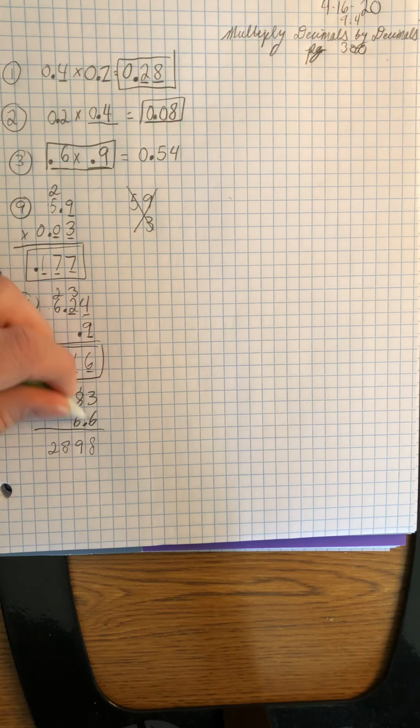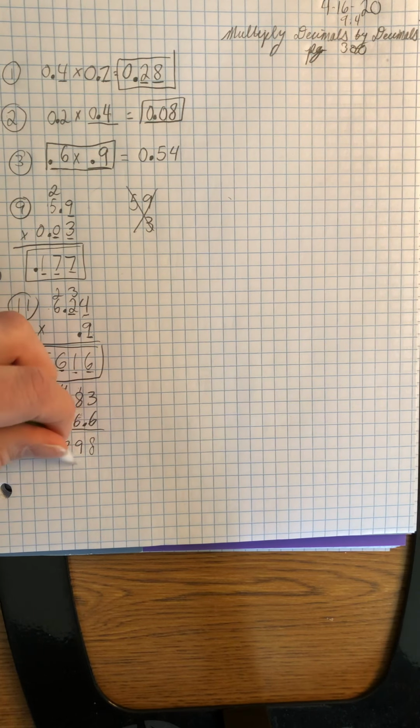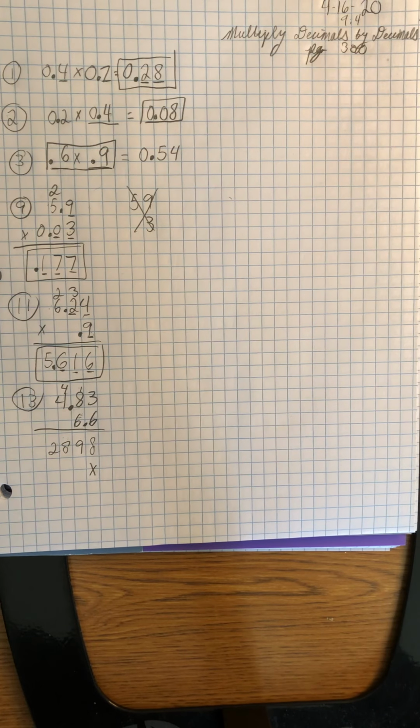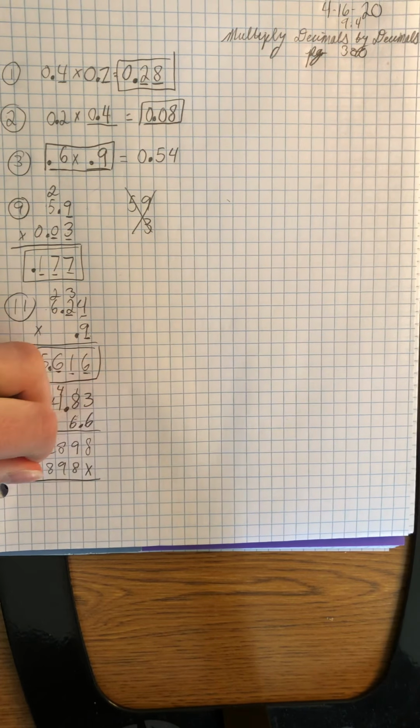And now to find our partial product for this number, which is also 6, it's the same thing. So it's going to have the same partial product. I don't need to do all that work all over again. But I do need to put this 2898 partial product starting in this spot. So I put an X here as a placeholder, and then I can write 2898 right here.